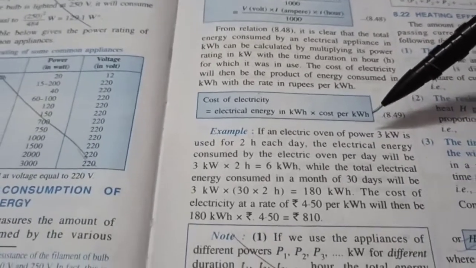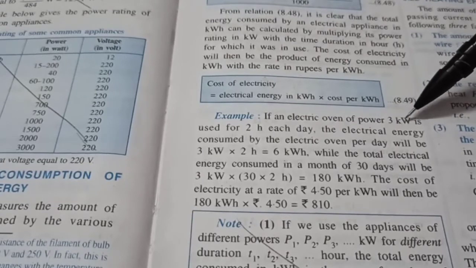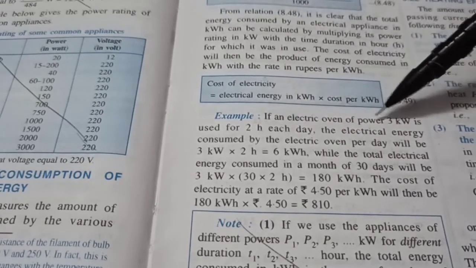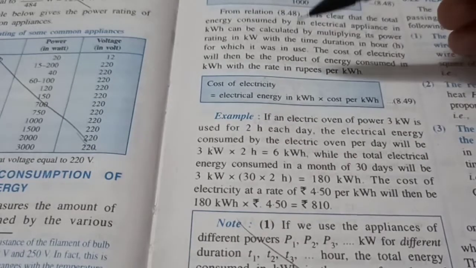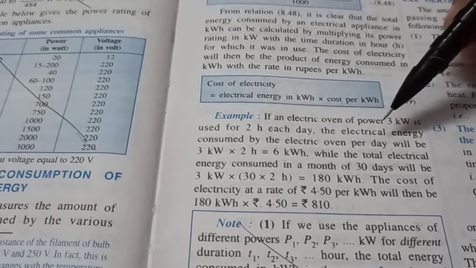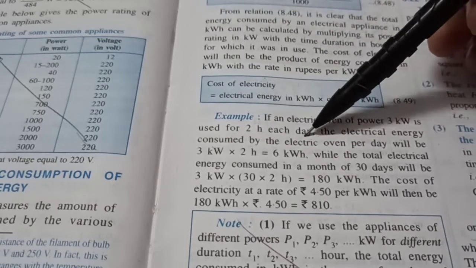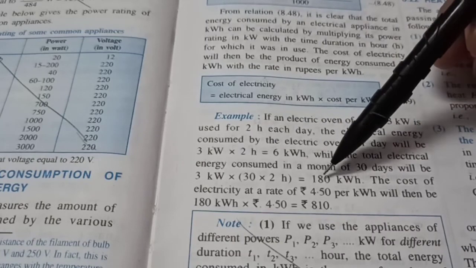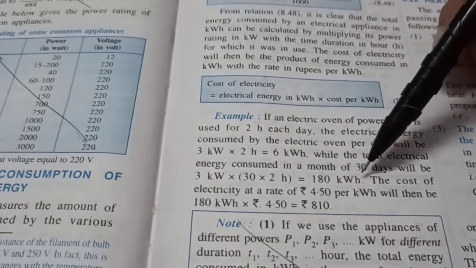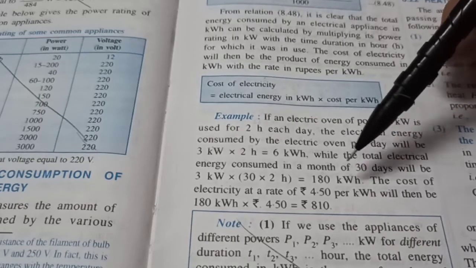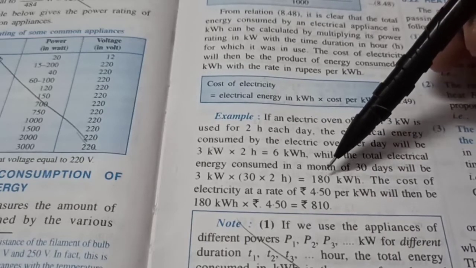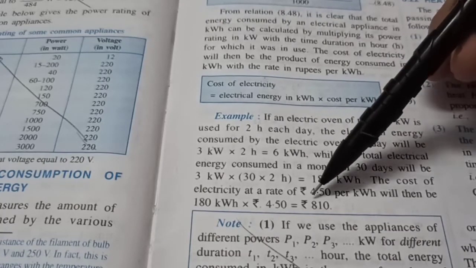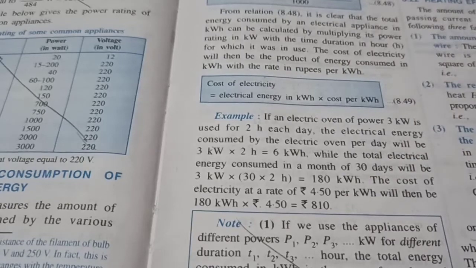But here's an example. If an electric oven of power 3 kilowatt is used for 2 hours each day, so that's 3 into 2, 6 kilowatt hour per day. The electrical energy consumed by the electric oven per day will be 6 kilowatt hour. So in a month, assuming 30 days, totally electrical energy used is 180 kilowatt hour. Please understand, kilowatt hour is the unit of electrical energy, not electrical power. So the cost will be this multiplied by 4.50, that is rupees 810.